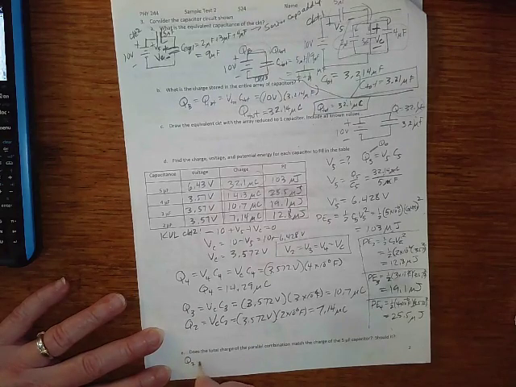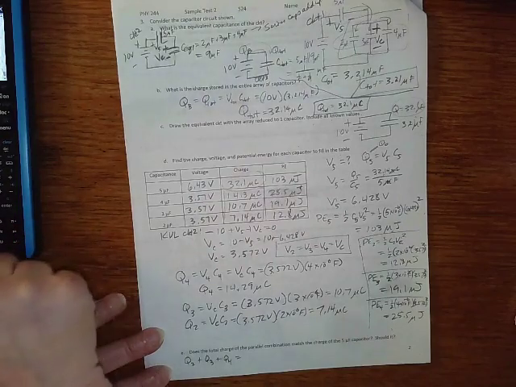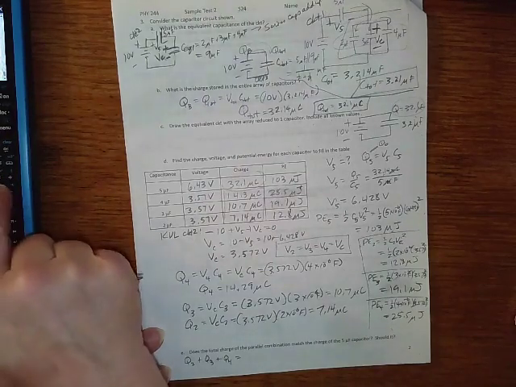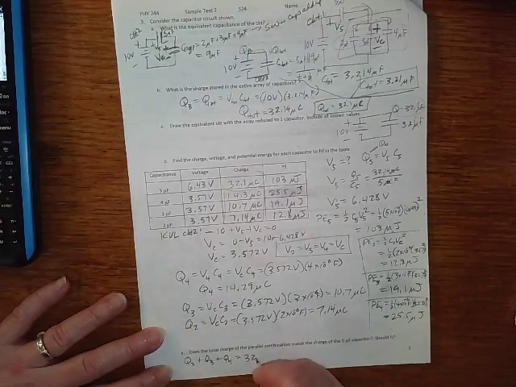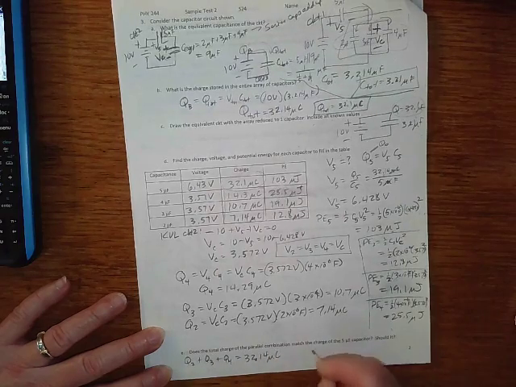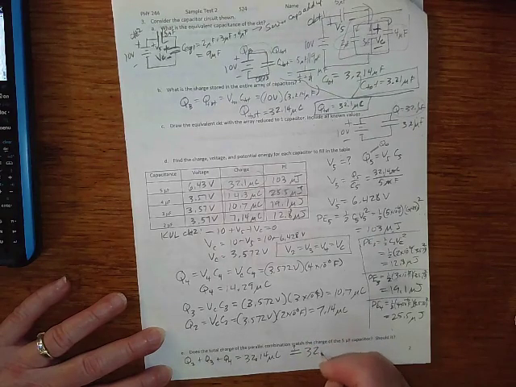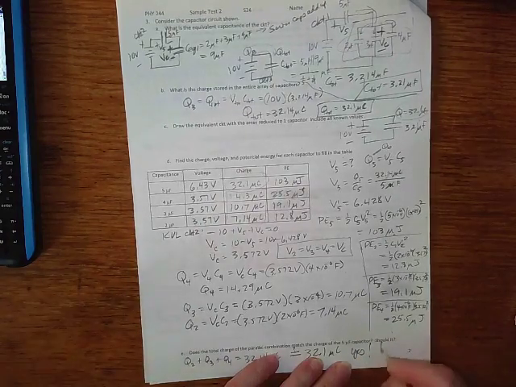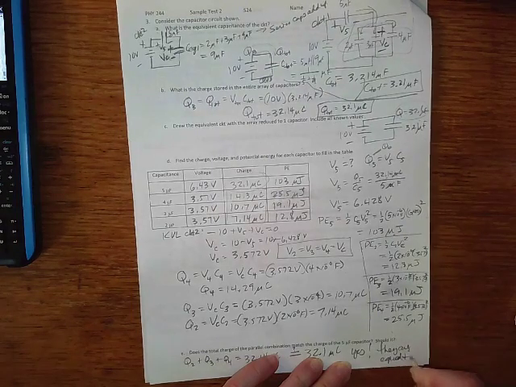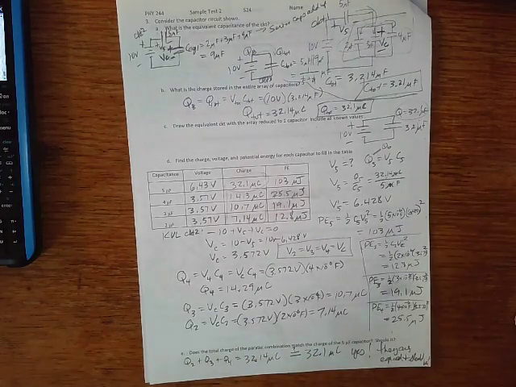So let's just try Q2 plus Q3 plus Q4. What is that? We get 14.3 plus 10.7 plus 7.14 is 32.14 microcoulombs. And is it equal to Q5, 32.1 microcoulombs? So yes, they are equal and should be equal. Right, because they are in series.